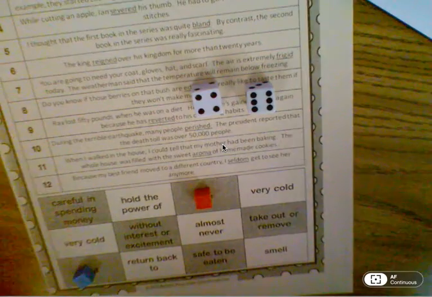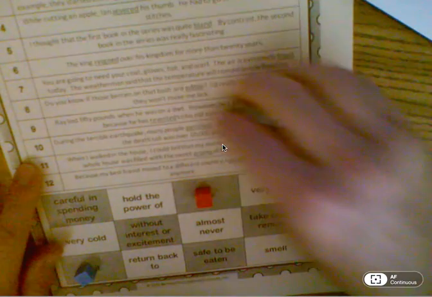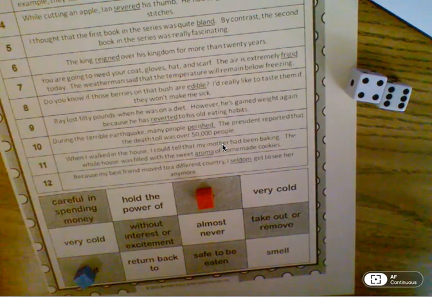When I rolled, I actually got a 4 and a 6, and adding them together, the sum would be 10. So I got the same thing my partner just got, which is, "During the terrible earthquake, many people perished. The president reported that the death toll was over 50,000 people." So I can then bump the person I'm playing with off of that square. Okay?